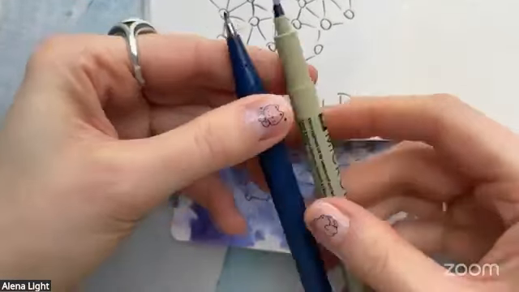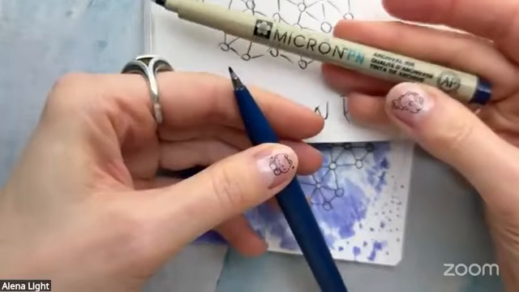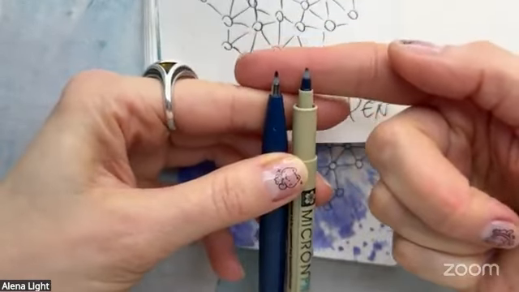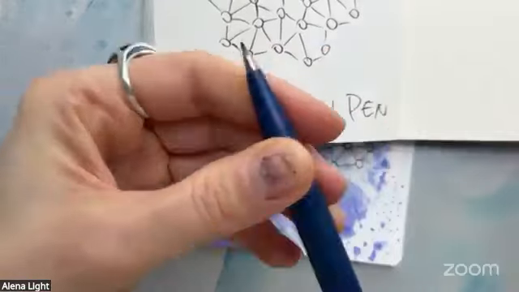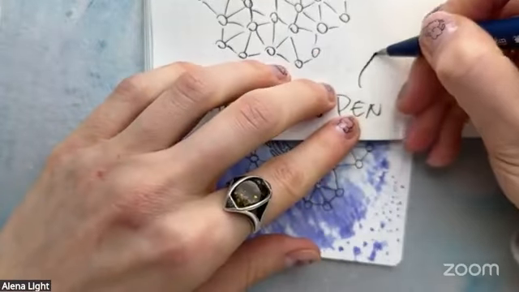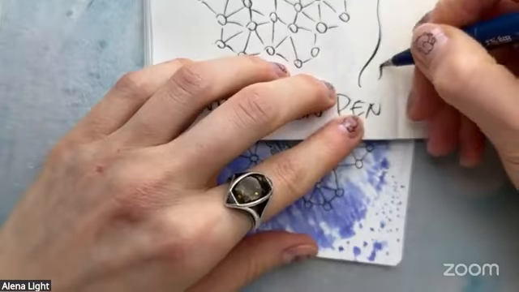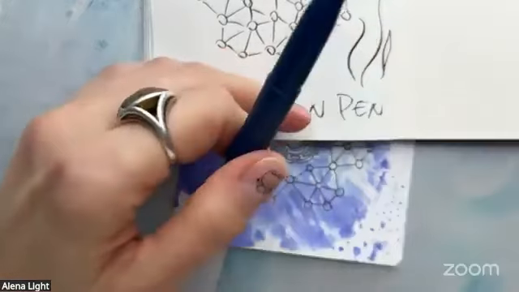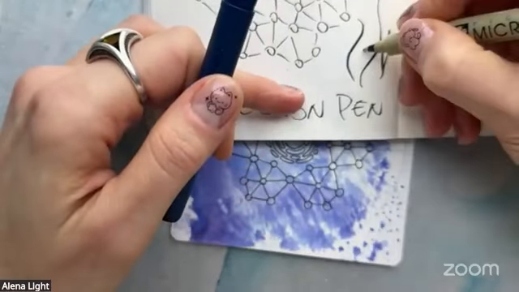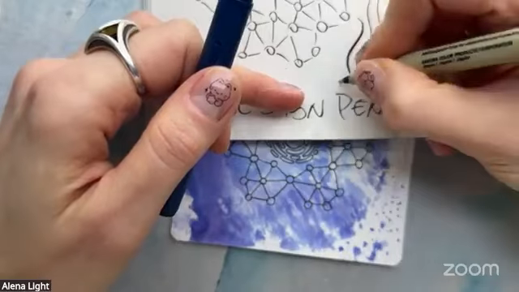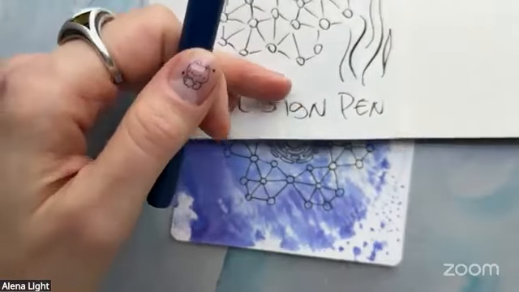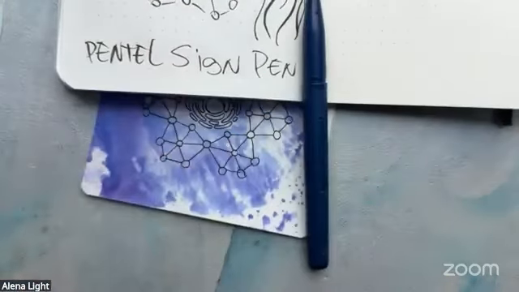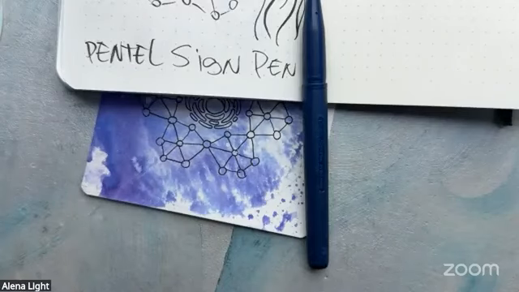You see, this is Micron PN. It has a longer tip, and that's why it's capable of these broad lines. I love it so much. Yeah, you can control the thickness. Actually, something like that can be done with a fresh Micron. It's not very fresh. Let me check. It is quite similar to the calligraphy pens.